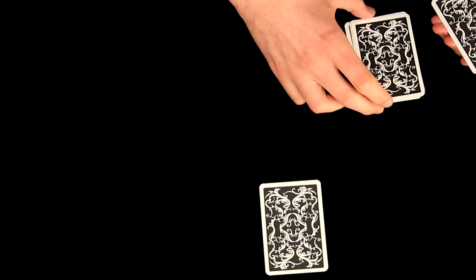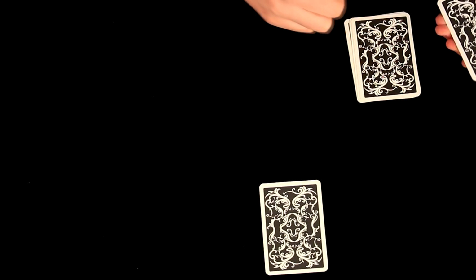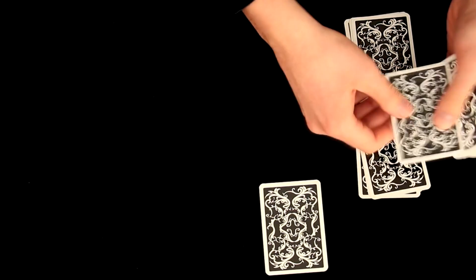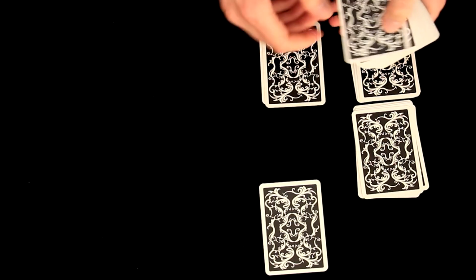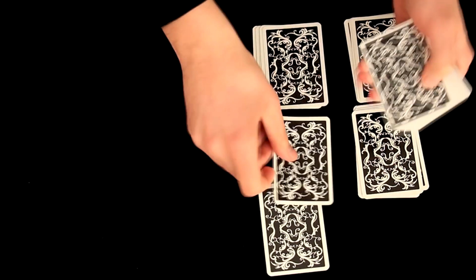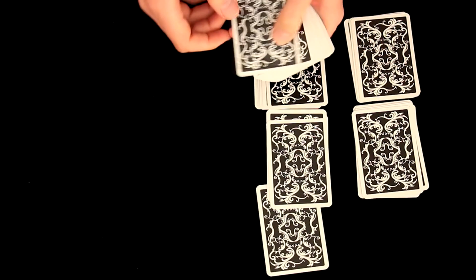Let's say the spectator stops me at number 6, so I will deal 6 cards into a separate pile. 1, 2, 3, 4, 5, 6. We will continue. 10, 9, 8, 7, 6, 5, 4, stop. At number 4 I will deal 4 cards. 1, 2, 3, 4. We will continue.